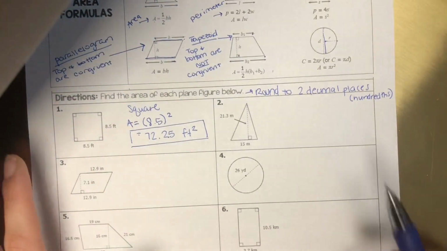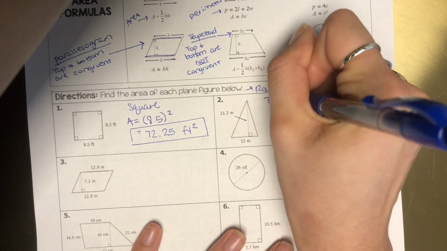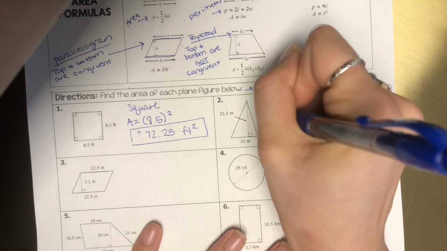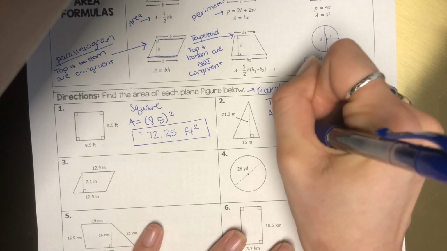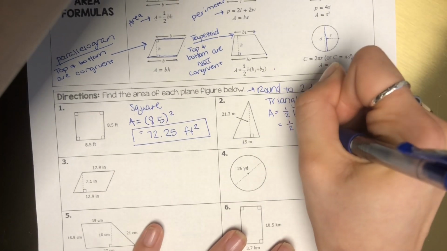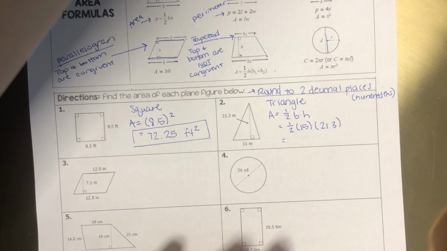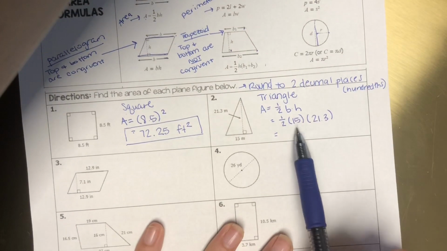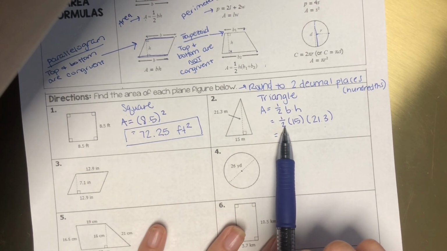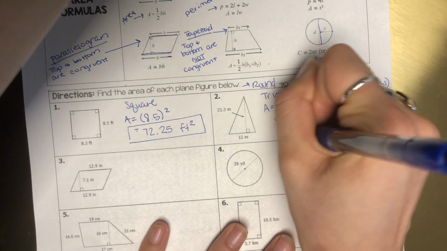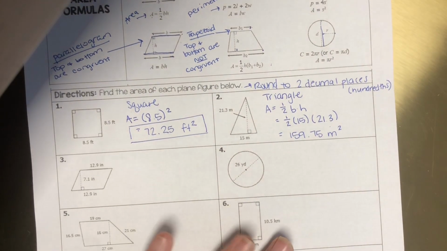All right, number 2. What type of figure do I have here? We've done a million triangle problems. So we have a triangle, which means that we have 1/2 my base times my height. So let's plug in those units. My base is 15 and my height is 21.3. You can just plug this in your calculator. For me, the easiest way to do it is to do 15 times 21.3 and then divide that by 2, because dividing by 2 is the same thing as multiplying by 1/2. And you get 159.75 units squared, so meters squared.